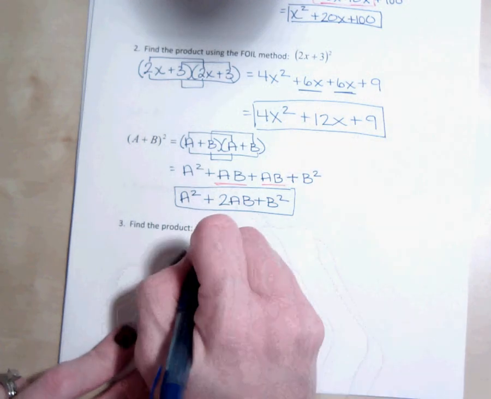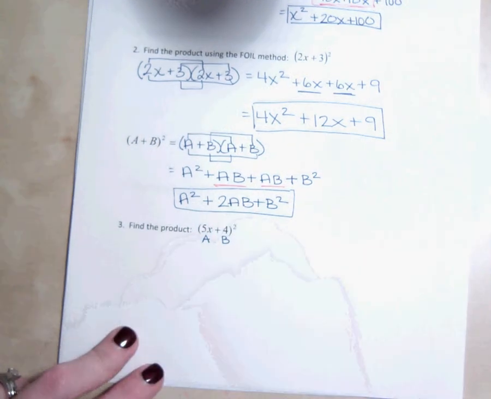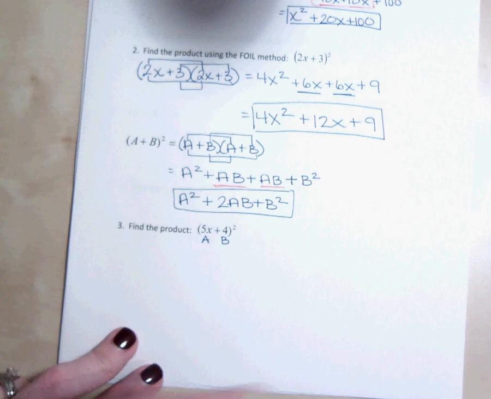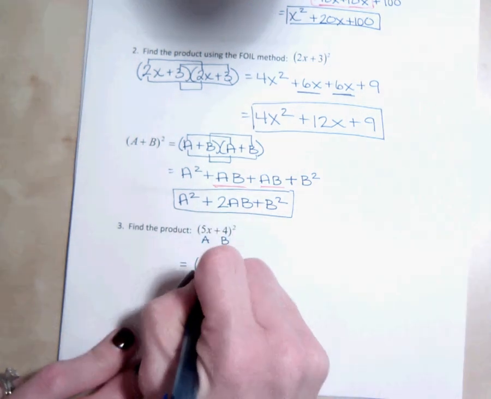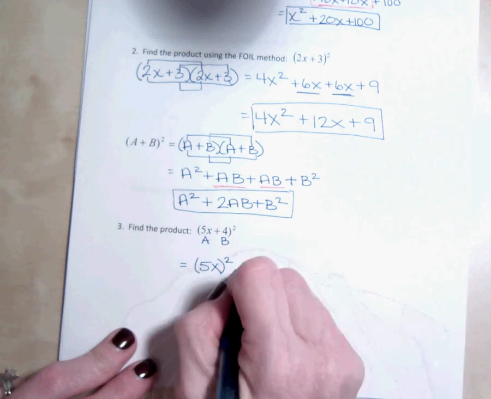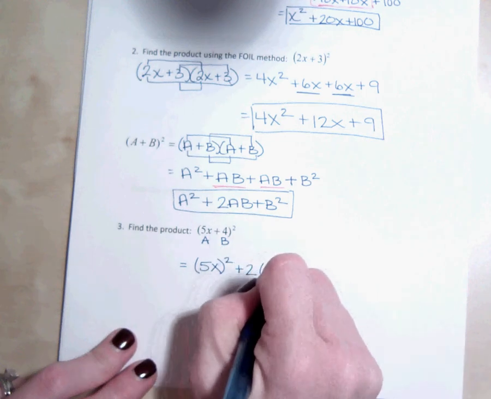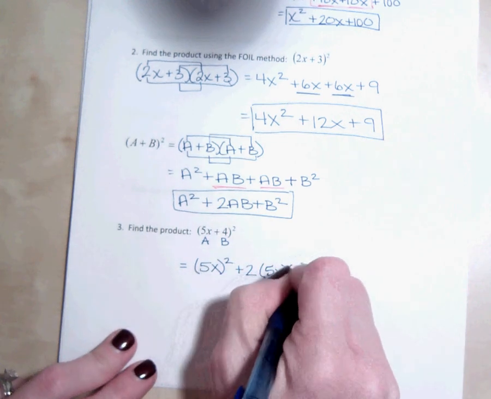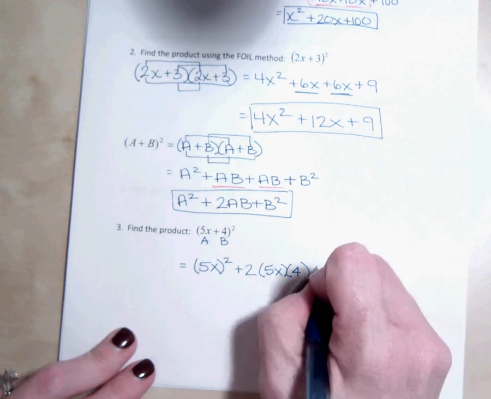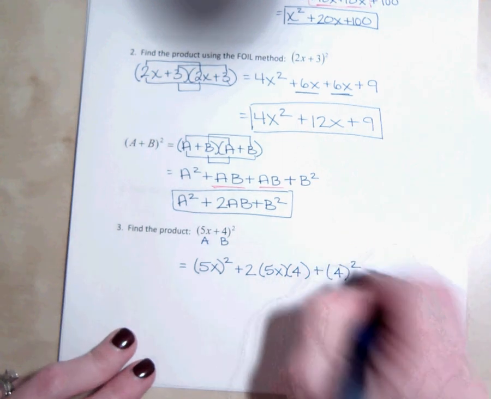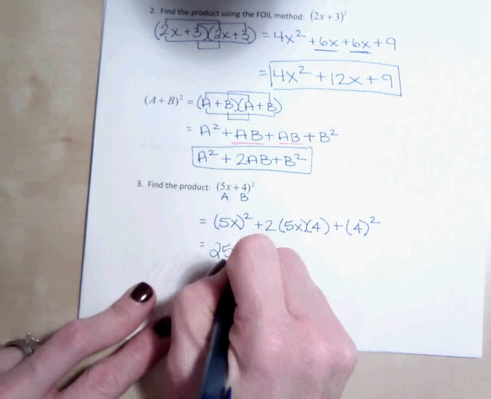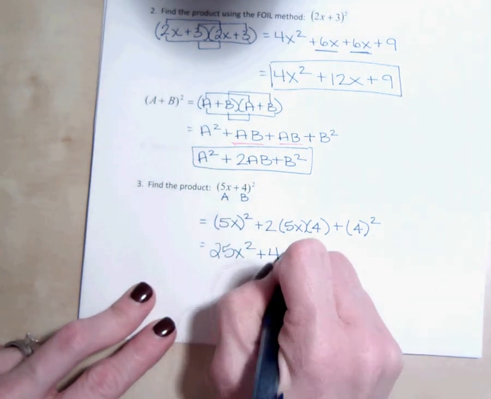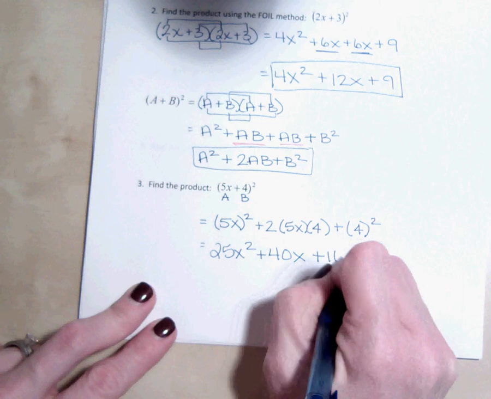So now, when I have a binomial being squared, think of this as a, think of that as b. So let's look at my formula. This tells me I'm doing a squared, so 5x quantity squared, plus 2 times a times b, and then plus my b value being squared. So this gives me 25x squared plus 40x plus 16.